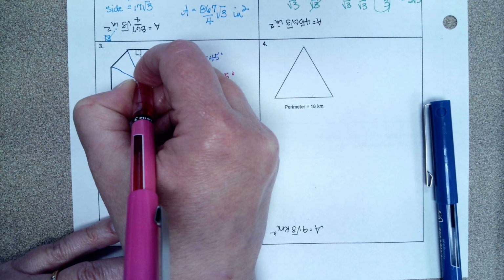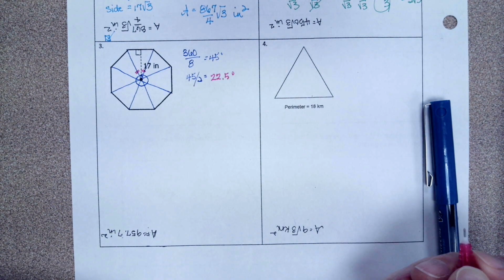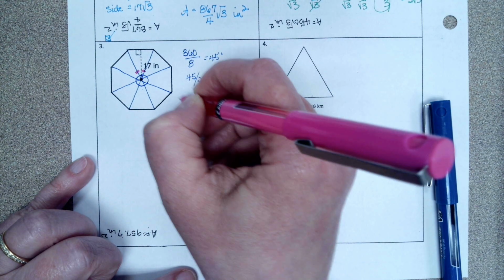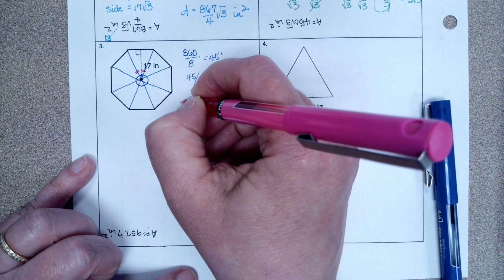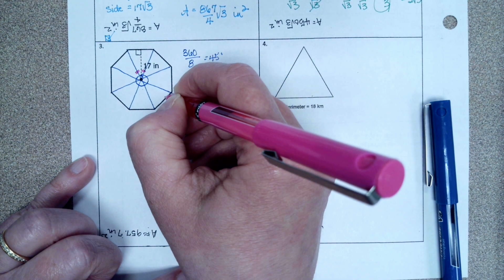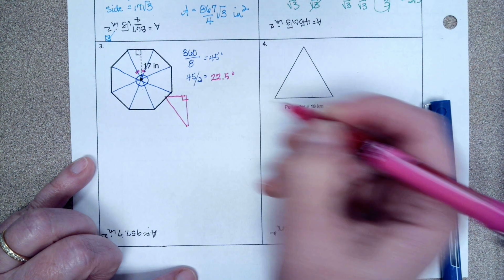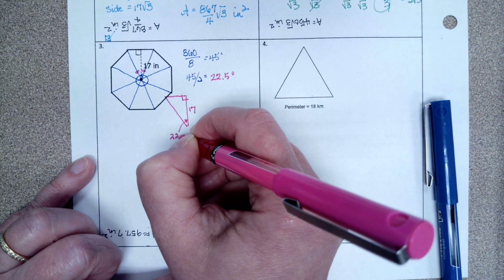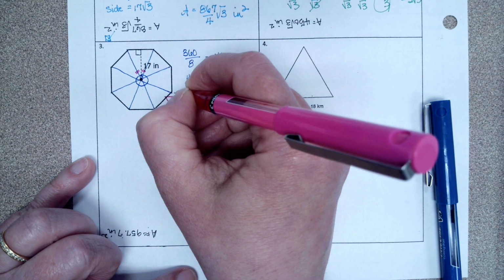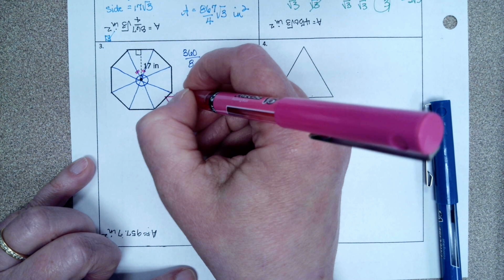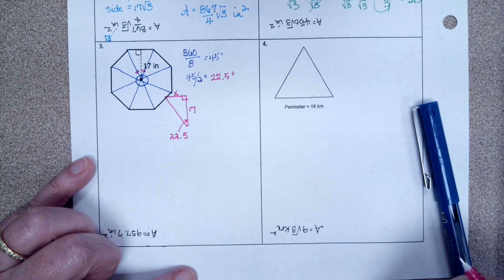All right, so each one of those little angles is going to be 22.5. If I pull the triangle out, I appreciate it's upside down, but it doesn't really matter, just so we can see, there's the right angle, 17 was here, and this angle right here was 22.5. Because they gave me the apothem, I need to figure out that base. So I need this piece over here.